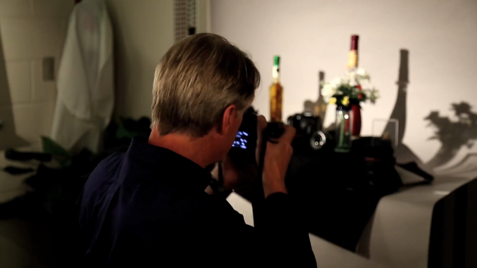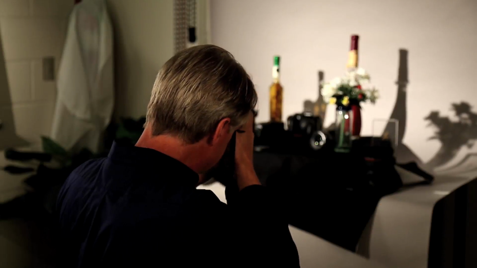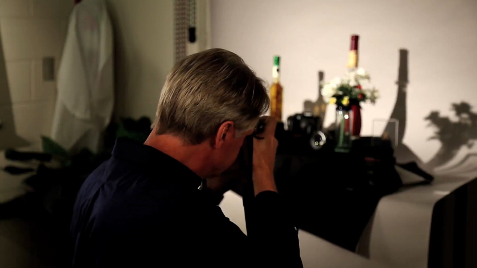So 1 second is a pretty long time. So let's see what I can do with a 1 second shutter speed, okay? So I'm going to zoom all the way out here and do 1 second. Ready? And I'm able to move the camera and create kind of a streaked background, okay? Because I move the camera over a 1 second shutter speed.